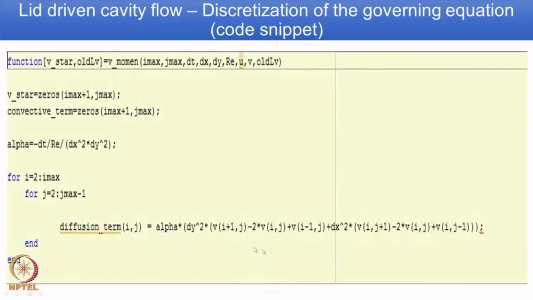Then we have the corresponding terms here, that is V I plus 1 comma j, V I comma j, V I minus 1 comma j, and this should be divided by delta x squared, because alpha has both delta x squared and delta y squared. We multiply by delta y squared for the first term.